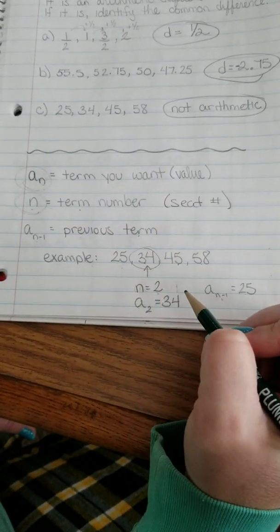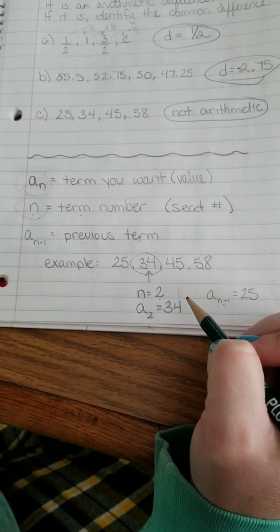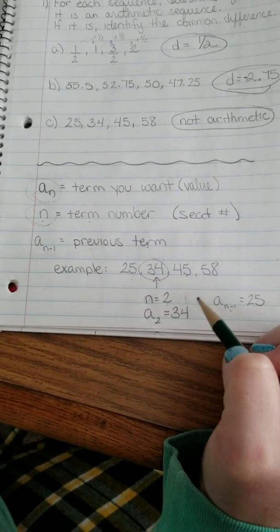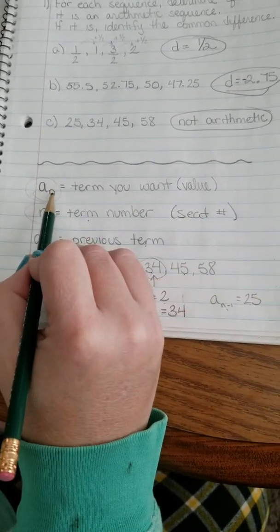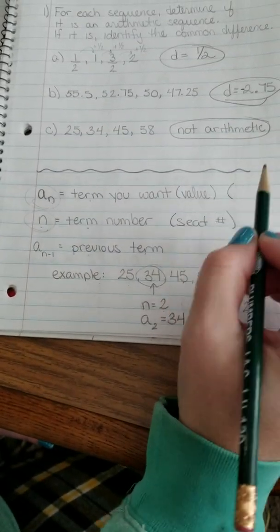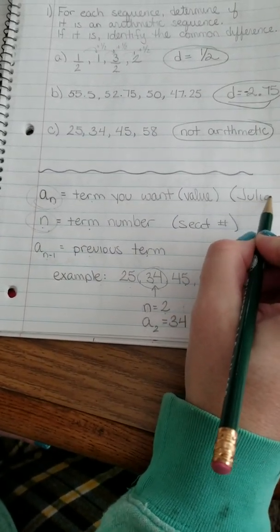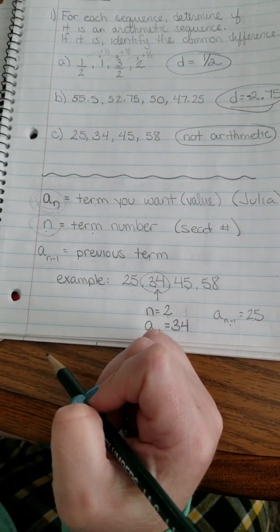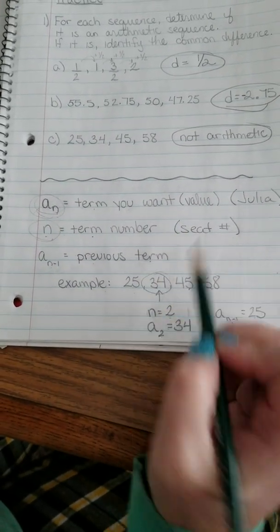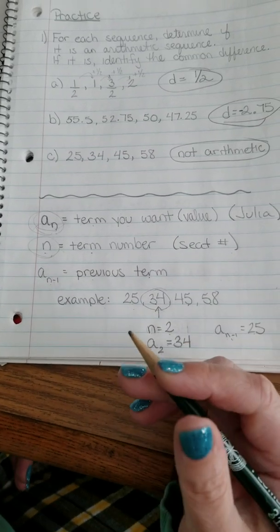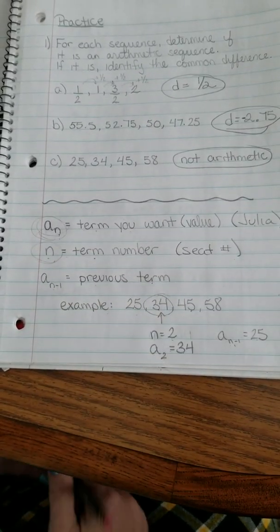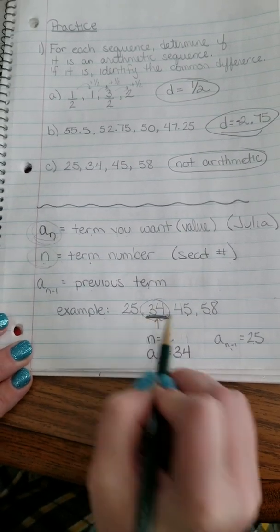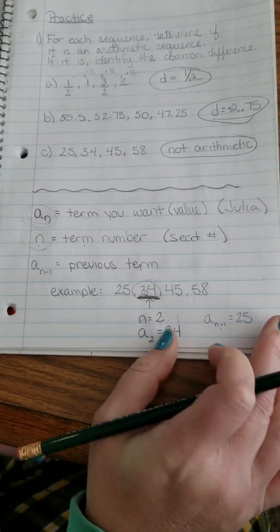If you were to go to a concert and you're in seat number 53, you are not 53, but the seat number is 53. You are the term. So, for example, Julia would be the term in seat number 10. Julia is the person that's in it. So the seat number is 2, and what is in that seat? 34.